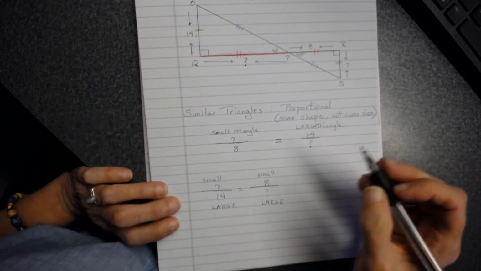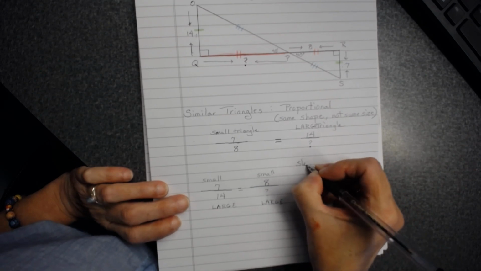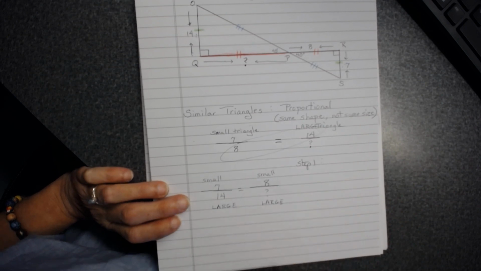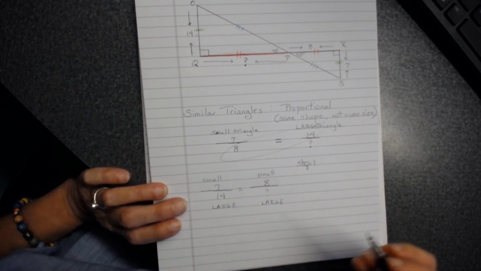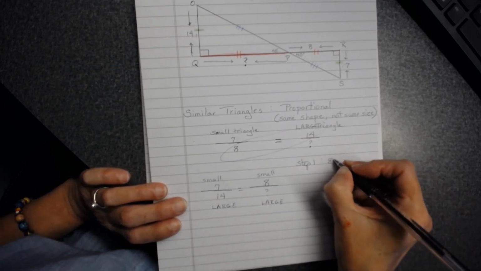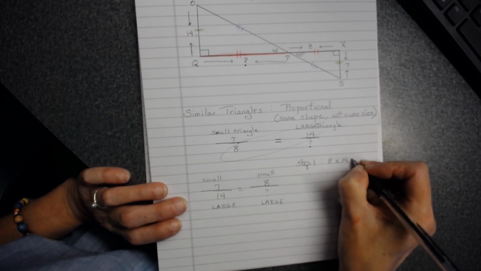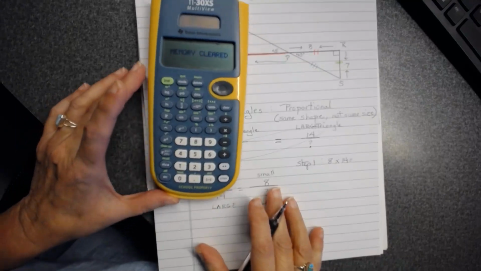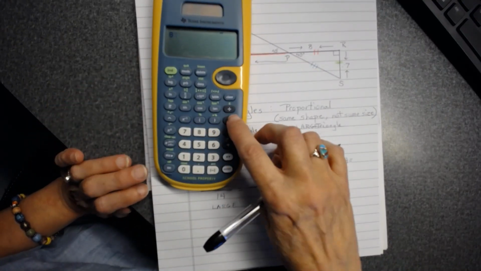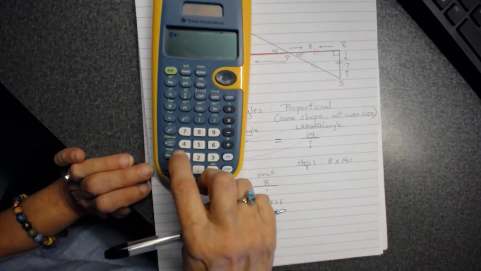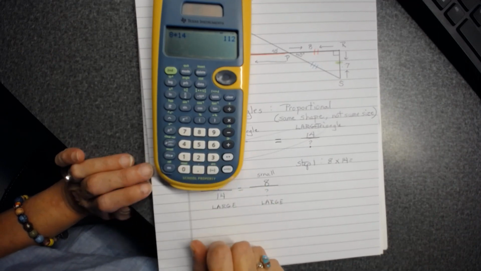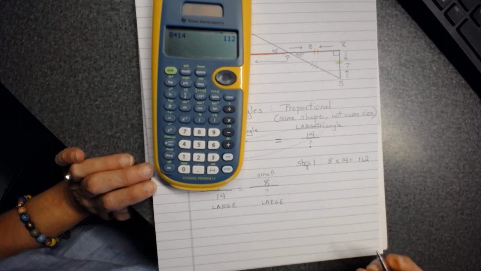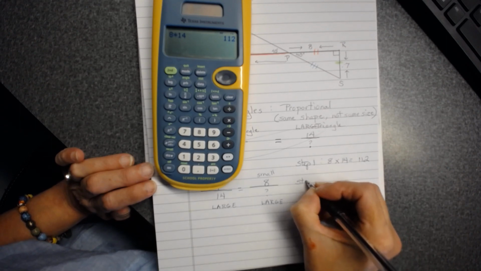Okay? Step 1. You're going to cross multiply the two numbers that you have together. So we're going to multiply 8 times 14. Use your times sign, 14, and enter. And we get 112. Okay, step 2.